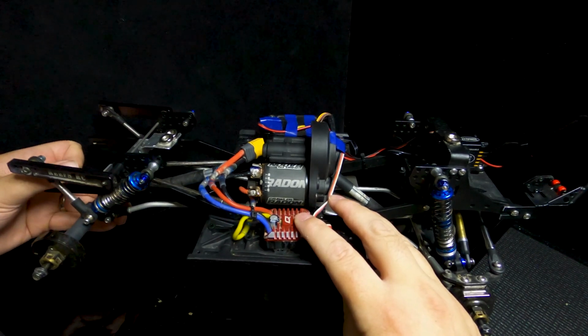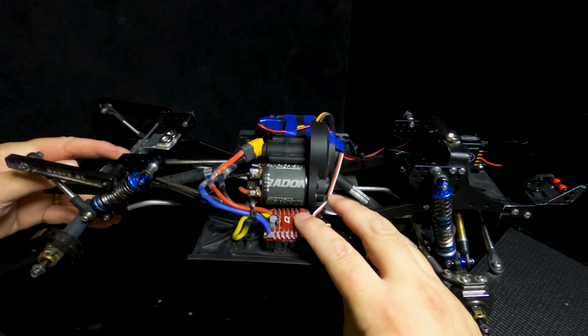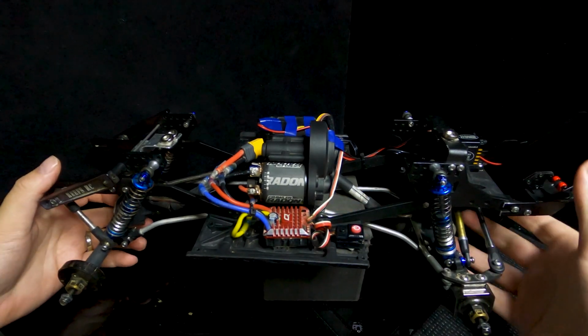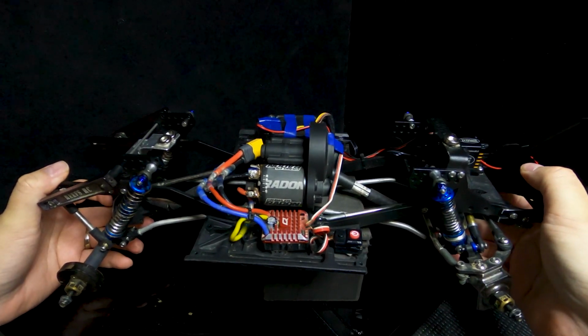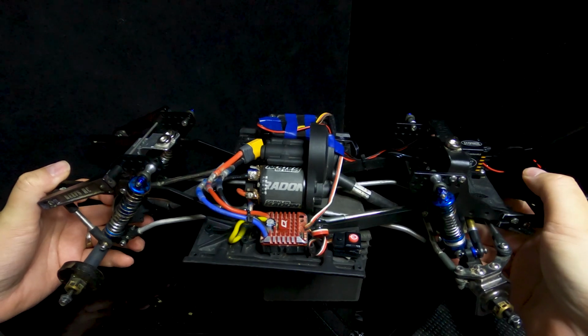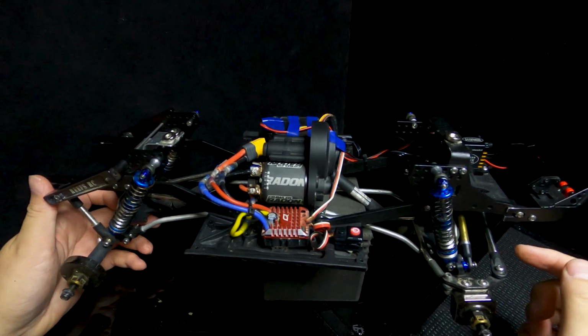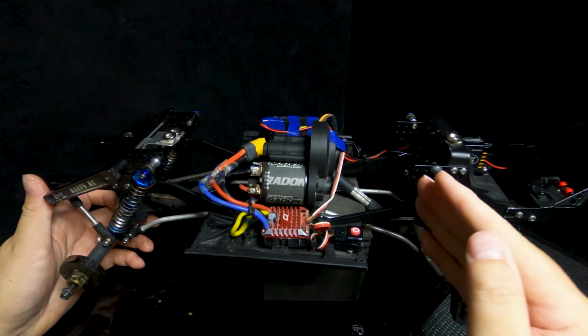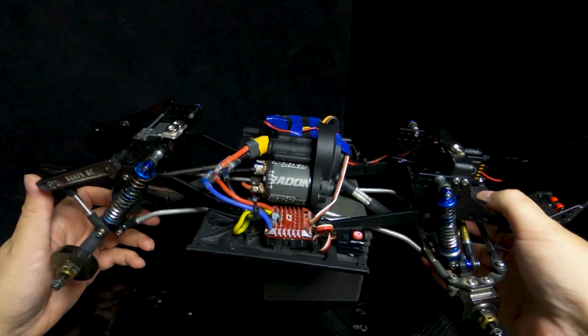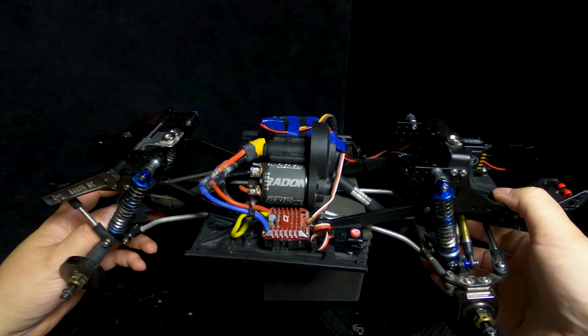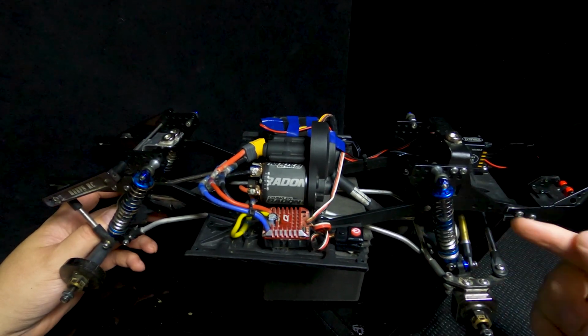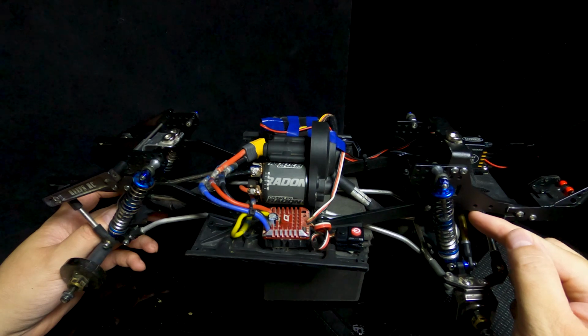The axle is actually being limited because it's hitting the cross brace on the chassis. Whereas in the front, the front axle is being limited because the shock is bottoming itself out. If I tilt this over, I will get more travel until the panhard bar actually hits the side of the chassis.